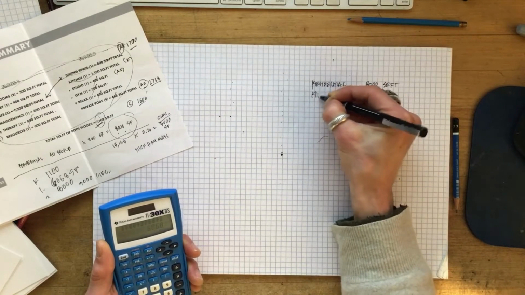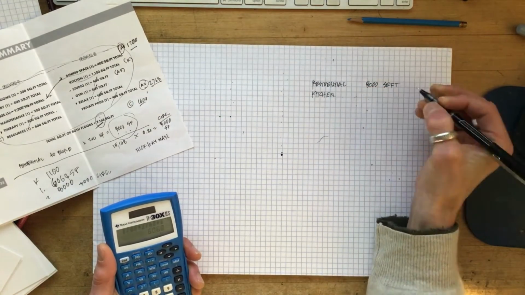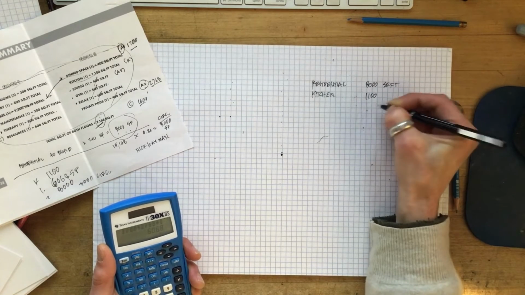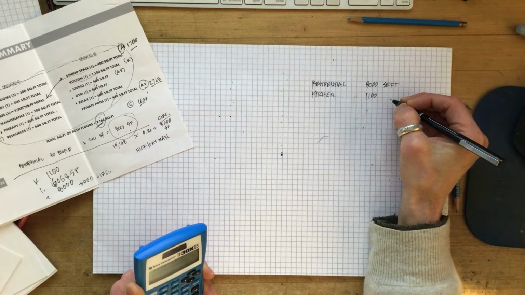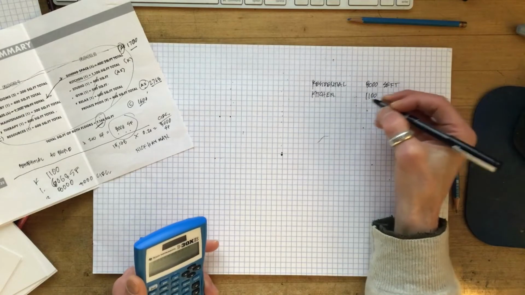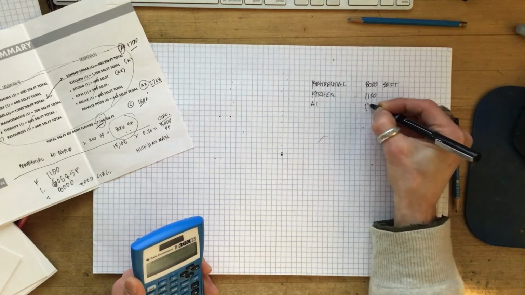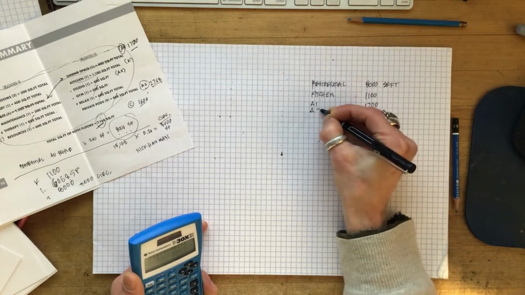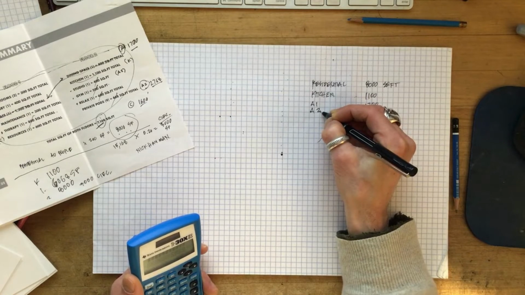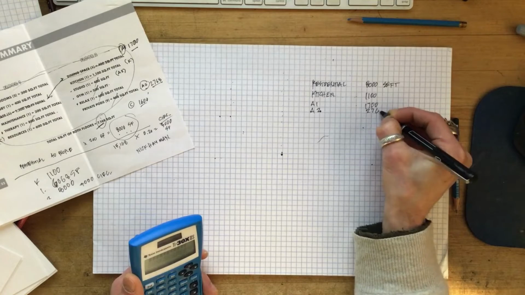Kitchen, commercial kitchen, right? 1,100. Assembly one, 1,700. Assembly two, 2,768.